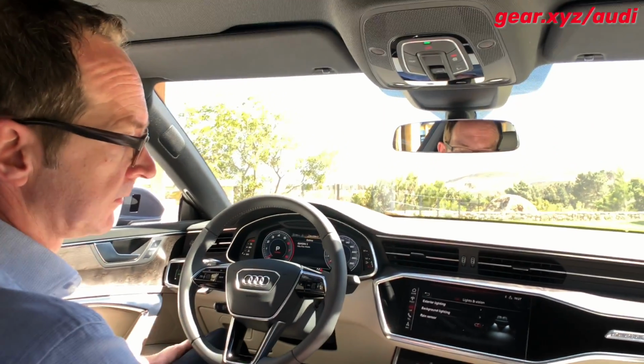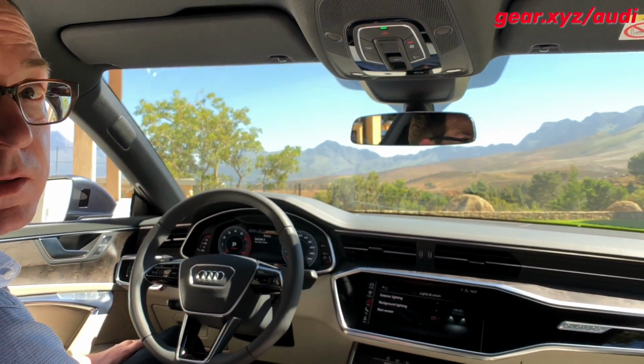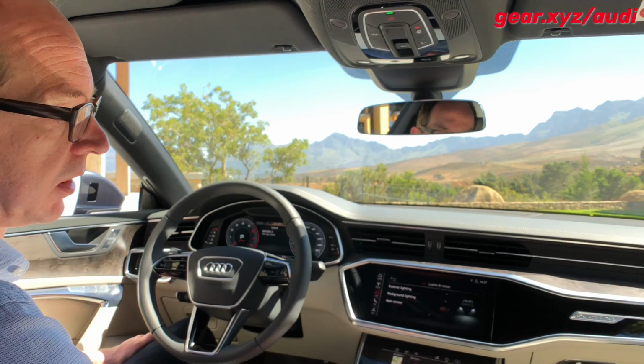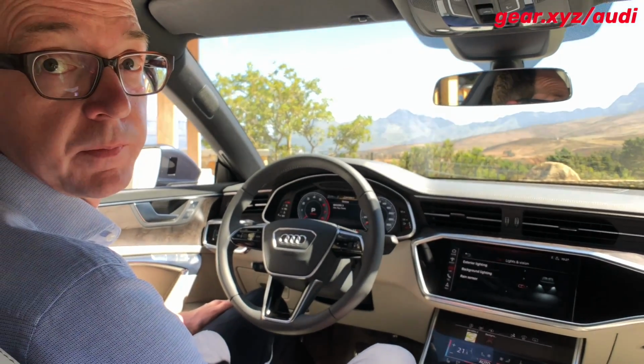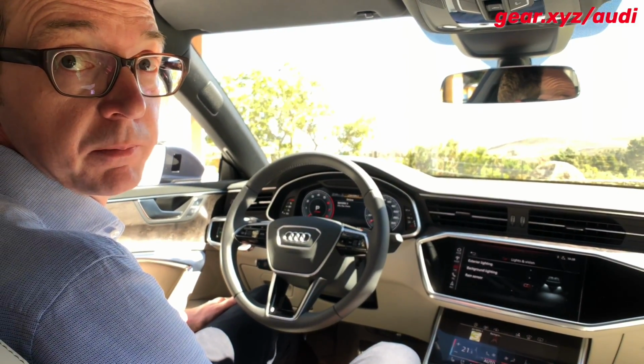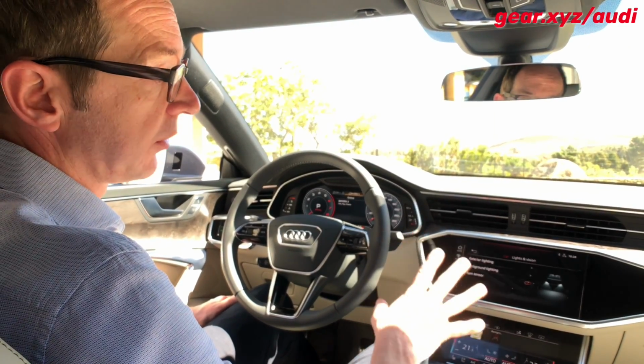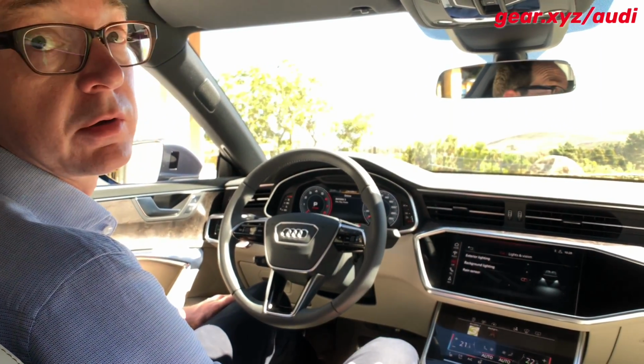How many of those shortcuts can you have in the lower display? As far as I remember, up to 16 or 32, and then you can do a page flip behind it. But all the configuration is only possible in a standstill condition.